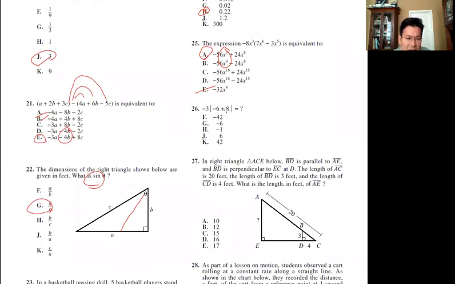Inside first, minus 6 plus 8 is 2. So 2 times 3 is minus 6.